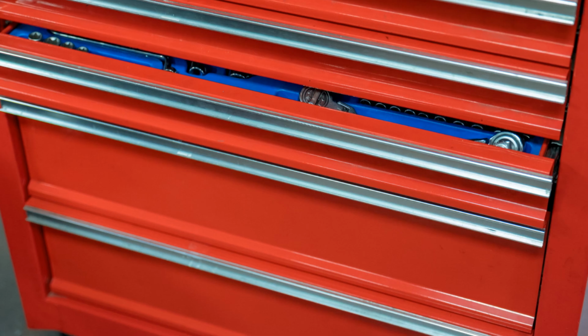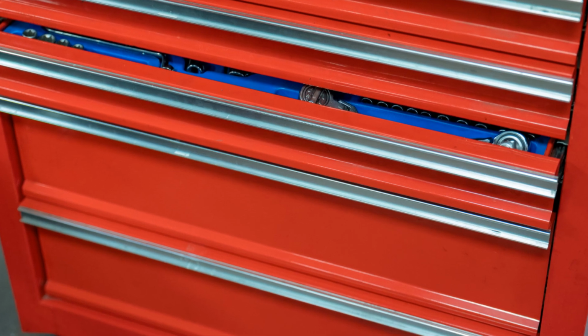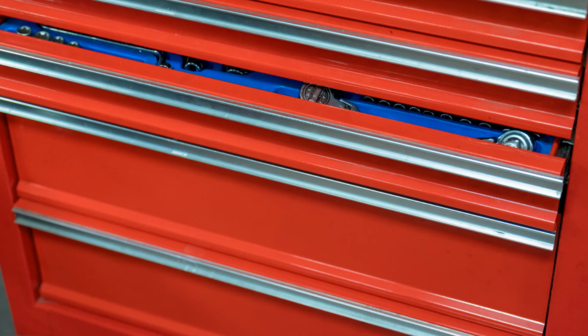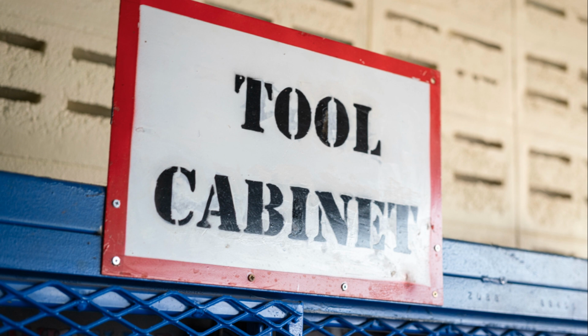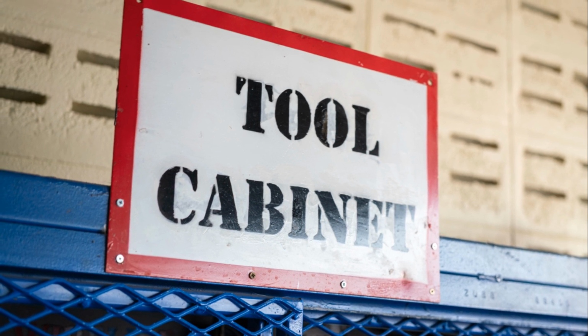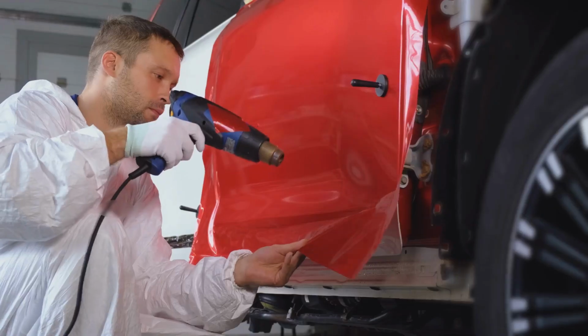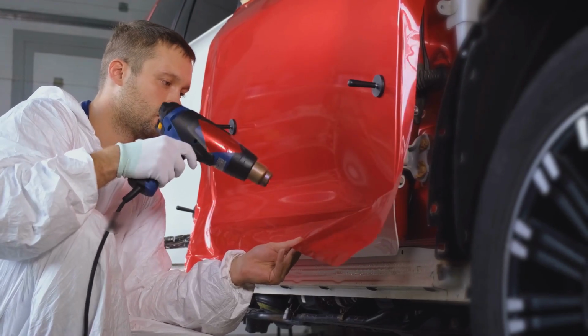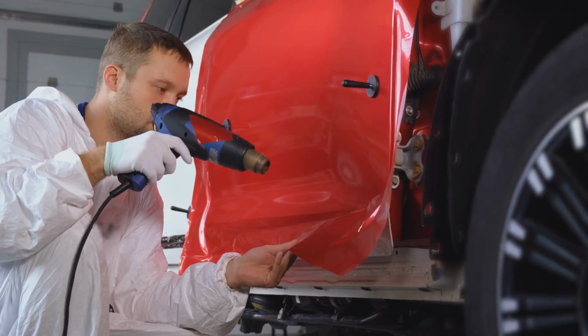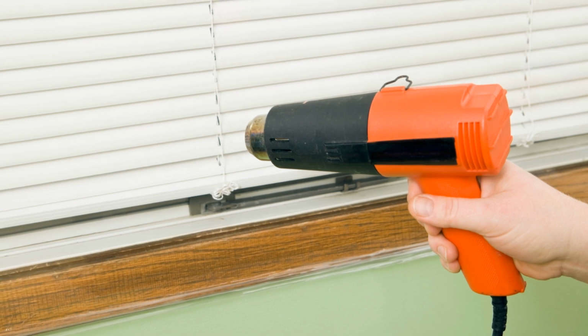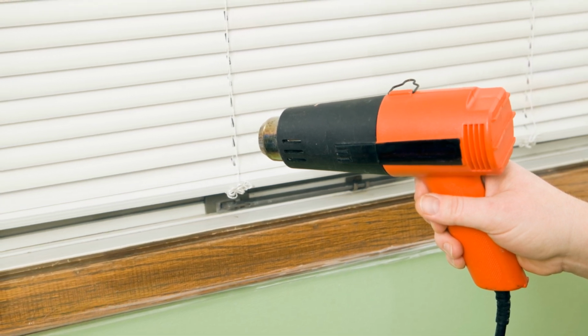Safe storage. Store your heat gun in a cool, dry place, away from dust, moisture, and direct sunlight. Proper storage helps prevent electrical issues, corrosion, and damage to the tool's components. Cooling before storing, always. Let the heat gun cool down completely before storing it to prevent heat damage and reduce fire risk. Avoid areas with extreme temperatures, such as near windows or in garages.